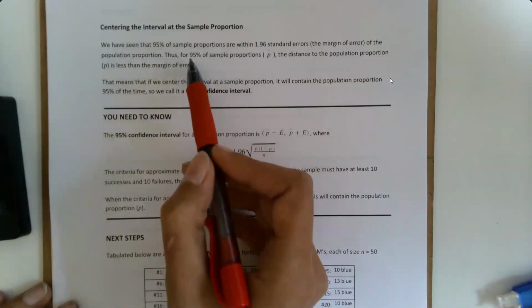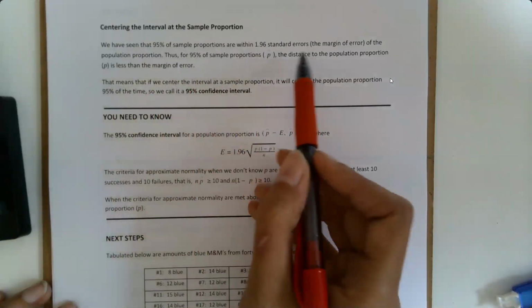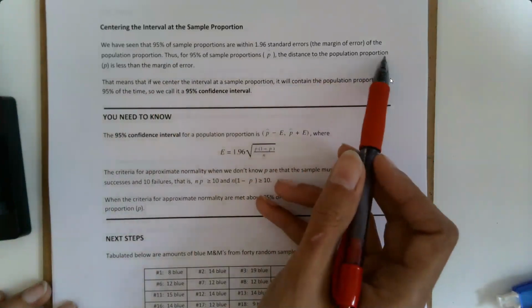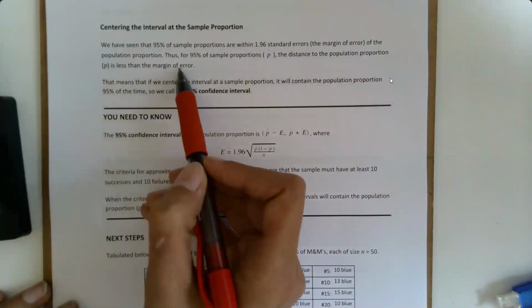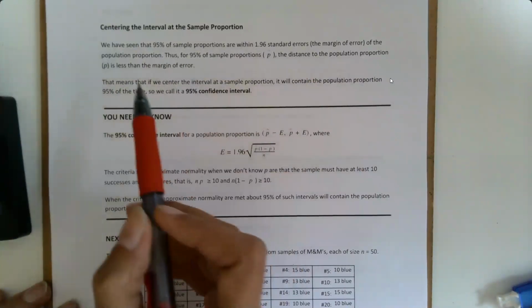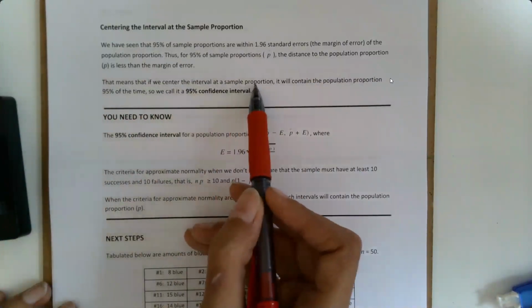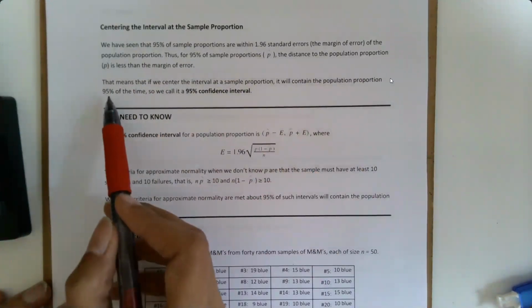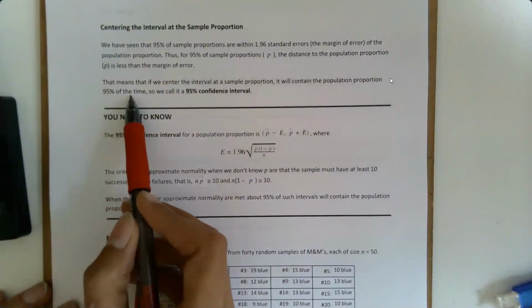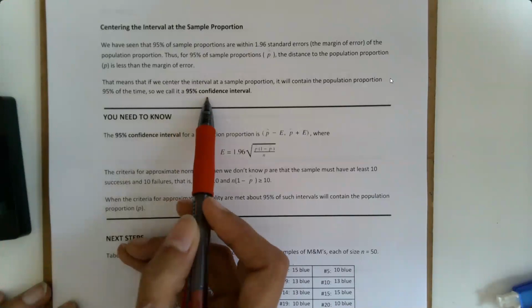Therefore, for 95% of sample proportions, or p hat, the distance to the population proportion p is less than the margin of error. That means that if we center the interval at a sample proportion, it will contain the population proportion 95% of the time. So that's why we call it a 95% confidence interval.